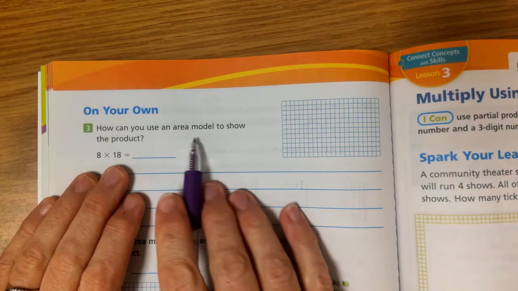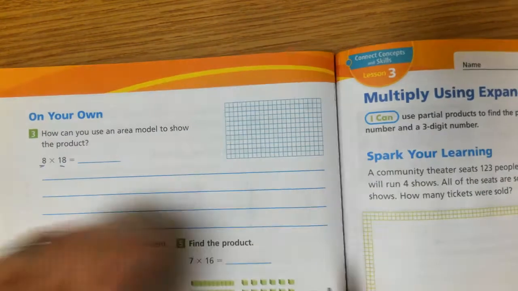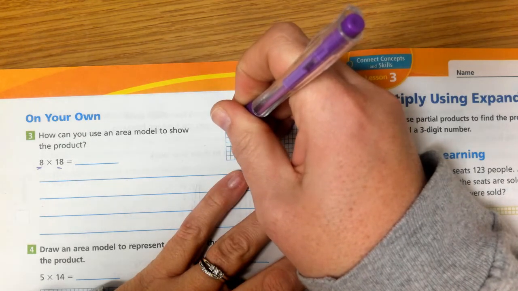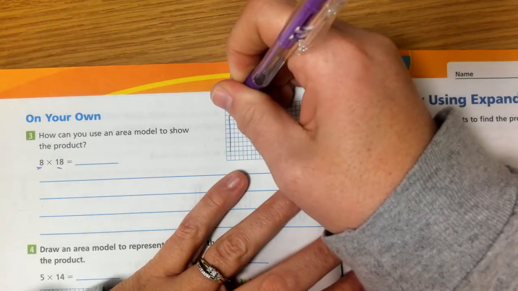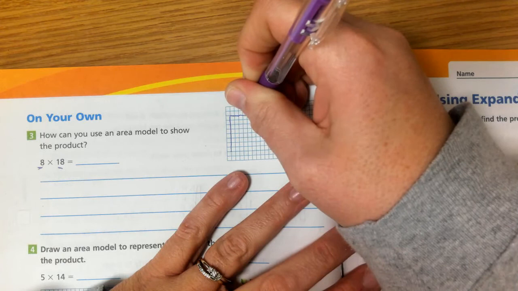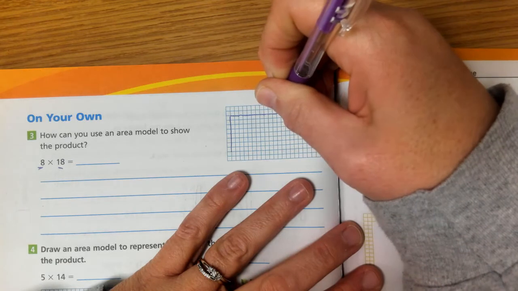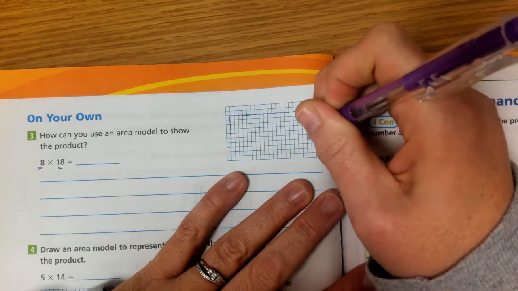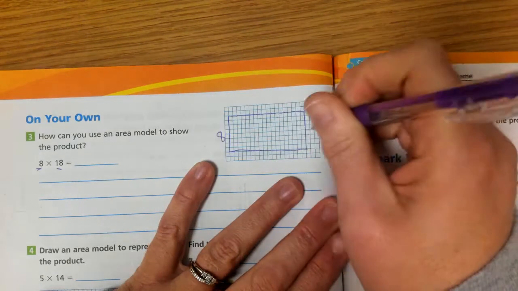Okay. How can you use an area model to show the product of 8 times 18? Well, we need 8 on one side and 18 across the top. So 1, 2, 3, 4, 5, 6, 7, 8. And then 1 through 18 across. Go down to 8. Come across for 18. So this side was 8 and then the opposite side is 8.